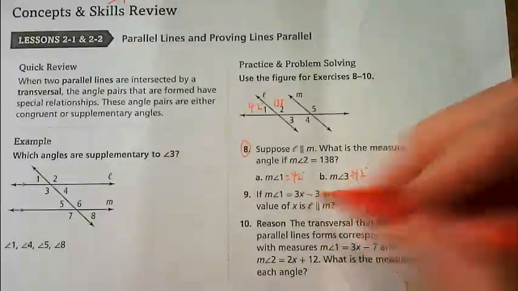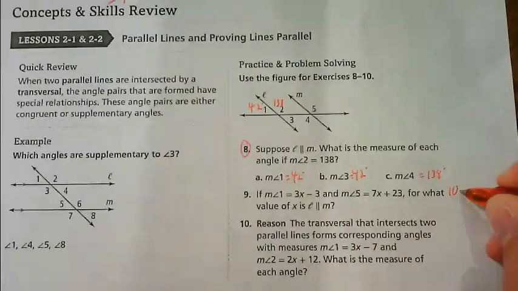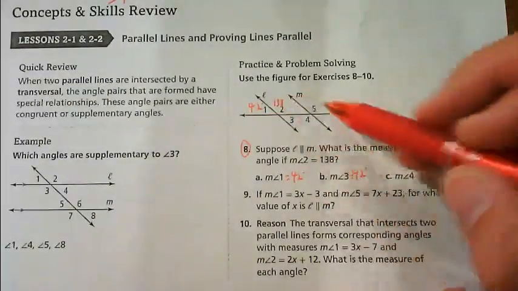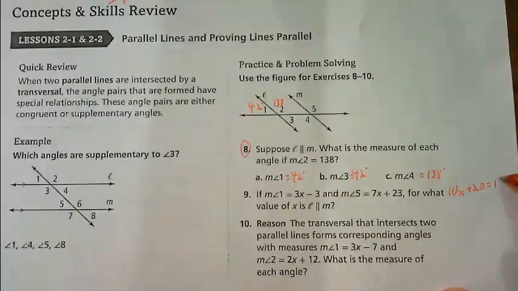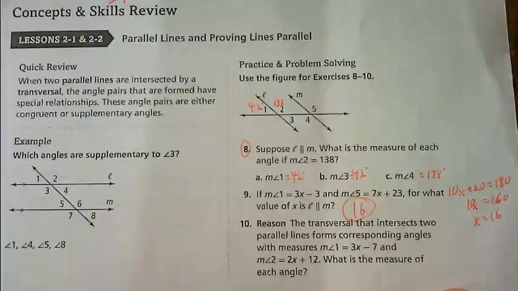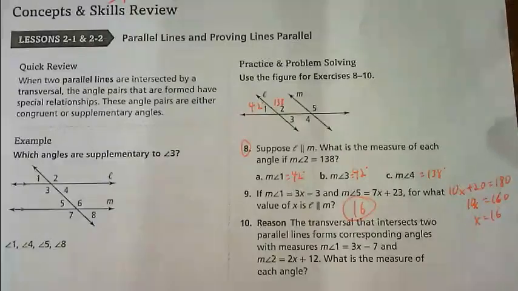So combine your like terms. 3x and 7x gives us 10x. Negative 3 and positive 23 gives us positive 20. And again, it is equal to 180, because the two that we're talking about are same side exterior angles, which have to add up to 180. They're supplementary. Bring the 20 across by subtracting it. So we get 10x equals 160. Divide by 10. x is 16. So that would be our answer for number 9.